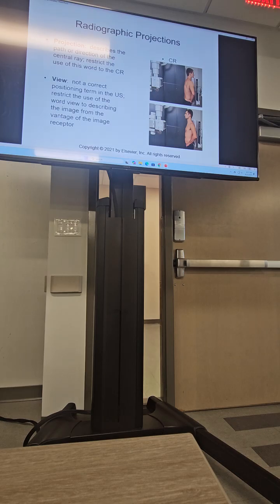So for chest X-ray, if the patient is facing the tube, the X-ray beam hits the anterior part first, exits the posterior part. So we call this anterior posterior projection, or in short, AP.